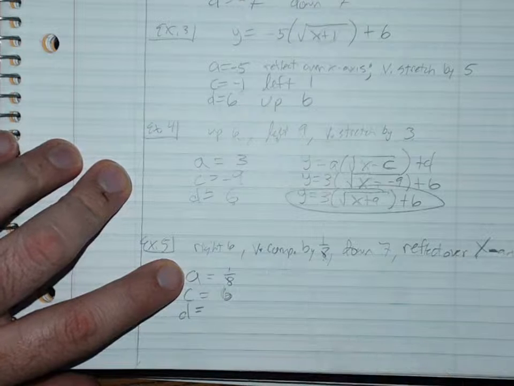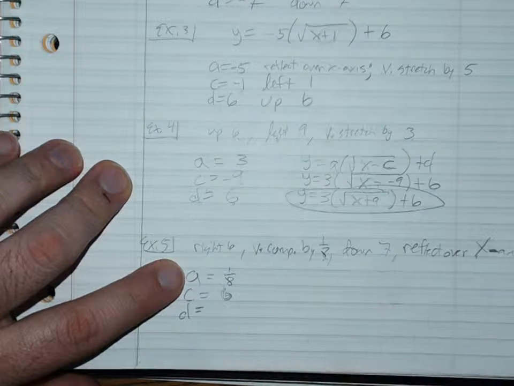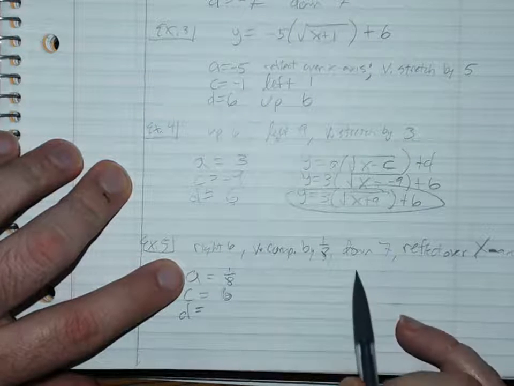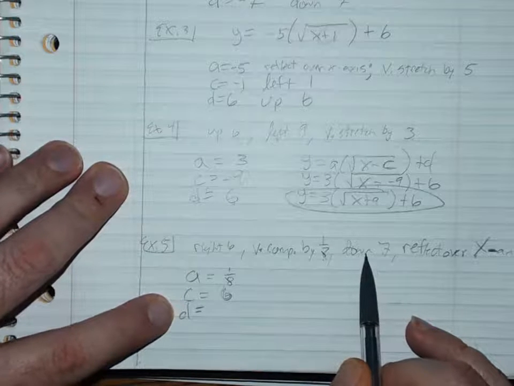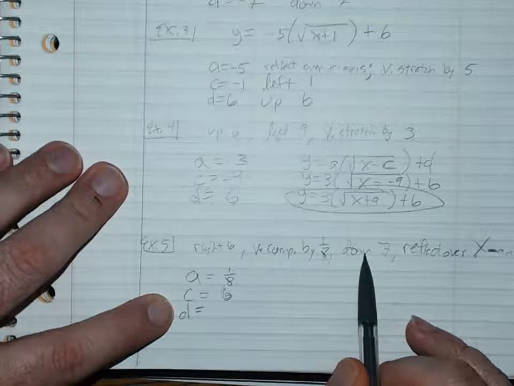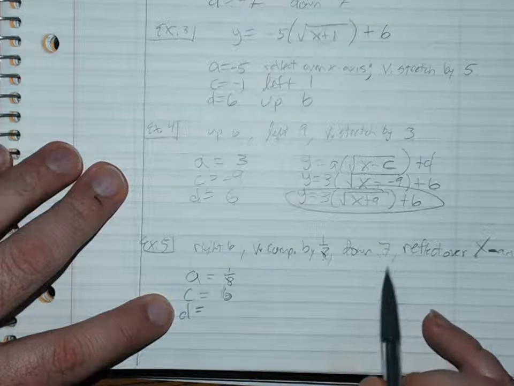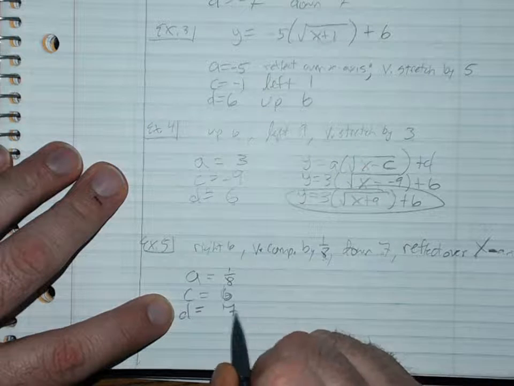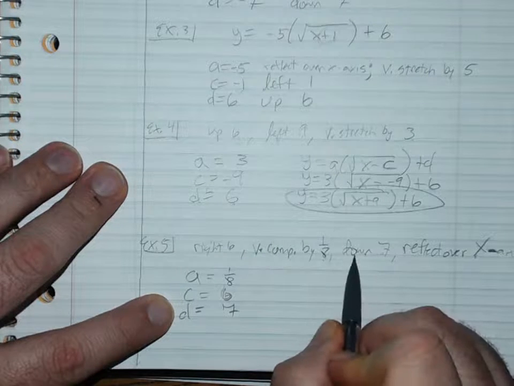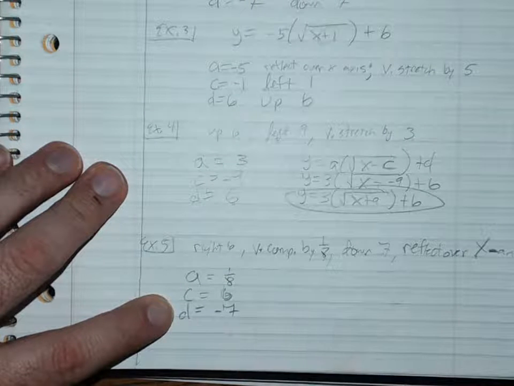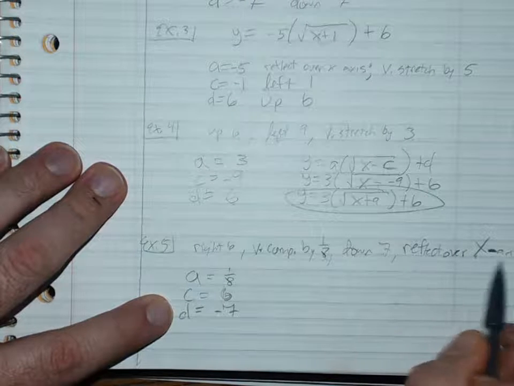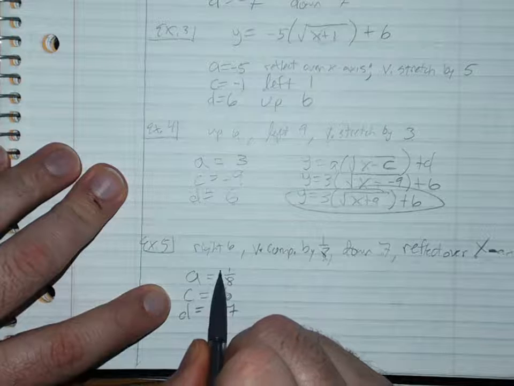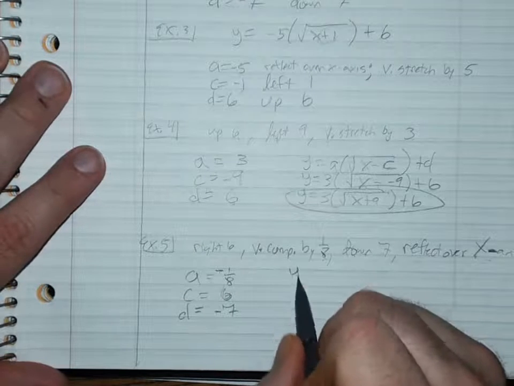If we run into a reflection, we can change it to negative. Otherwise, it stays positive. Then we have down 7. Up and down are controlled by the D value. So my D value is going to be 7. Down is negative, so we're going to make that a negative 7. And lastly, it says reflection over the x-axis. That means you make your A value negative.